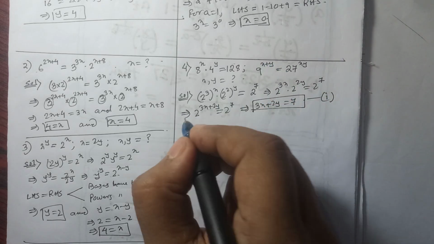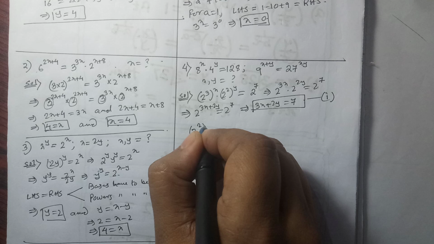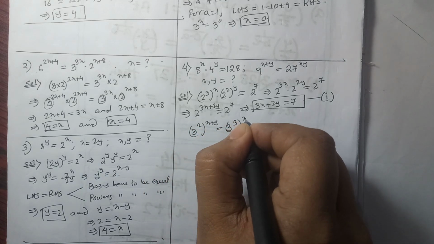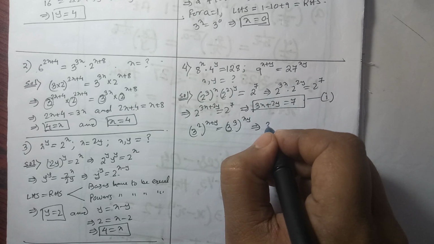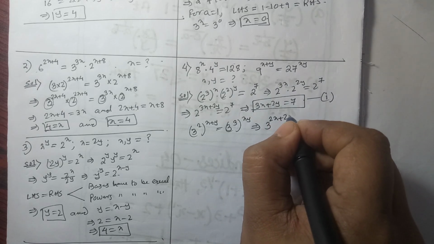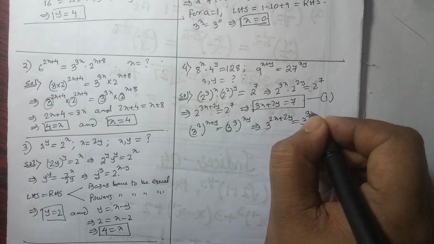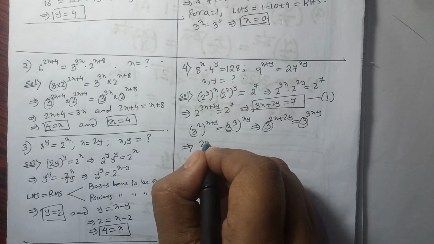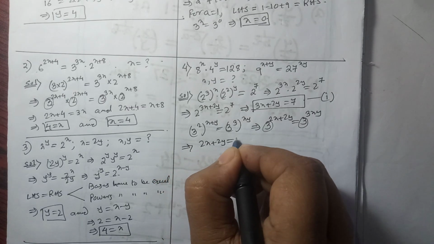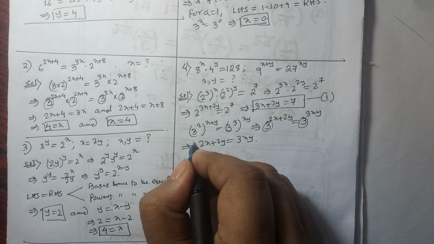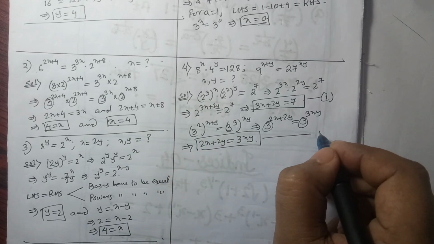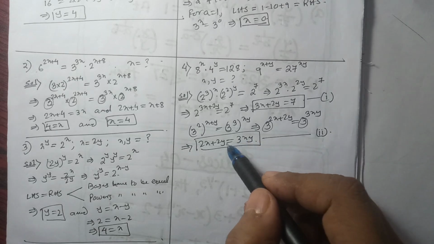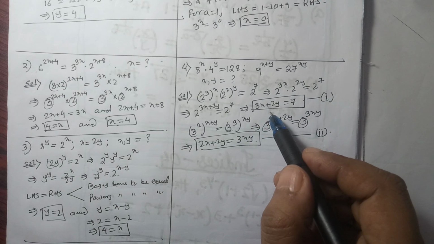Coming to the next one. 3 square 9 x plus y, 3 cube xy. So 3 to the power of 2x plus 2y, 3xy. The bases are same, so the powers are same. Am I right? So we have two sets of equations.